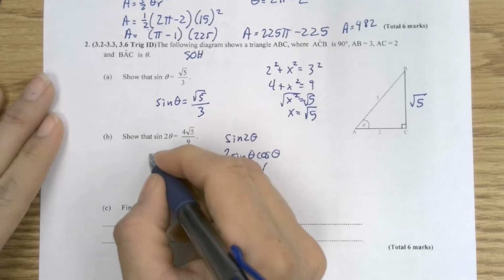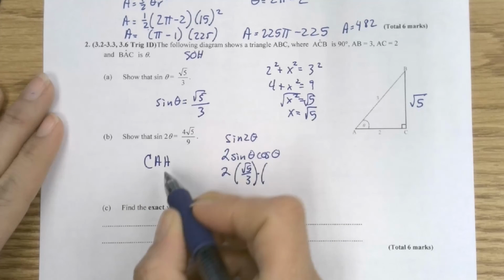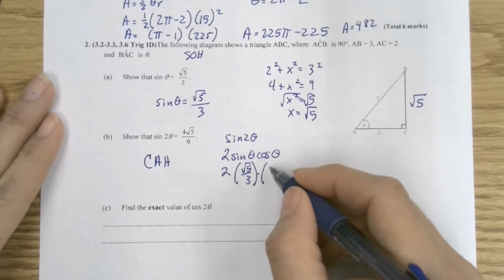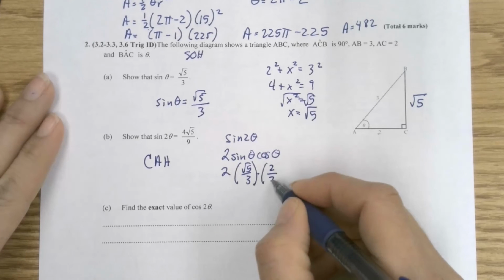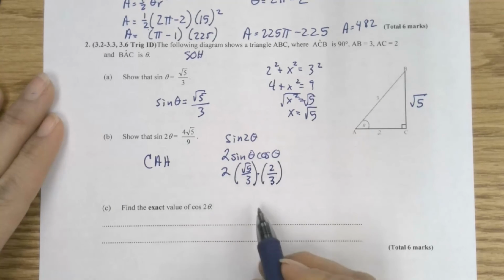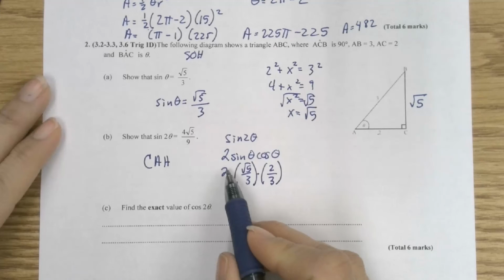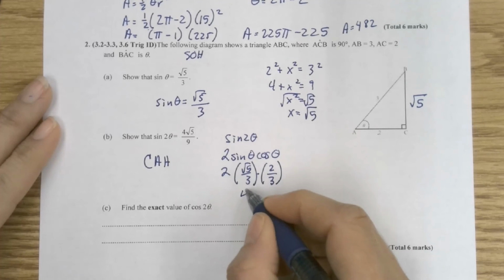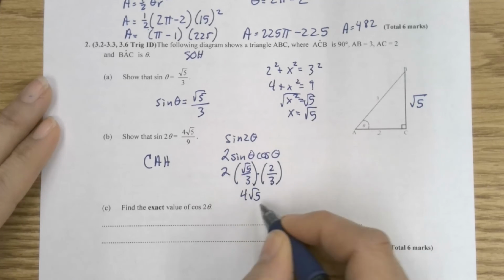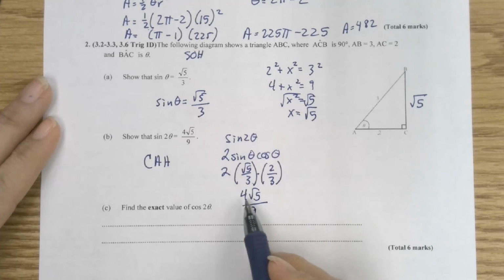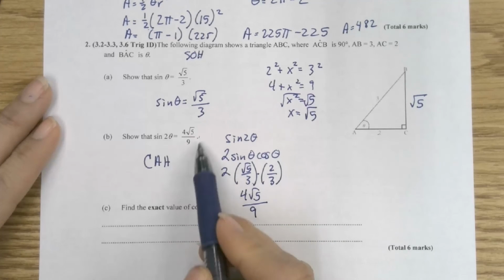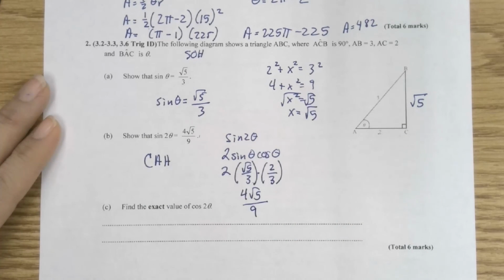Remember, cosine is adjacent over hypotenuse. So my adjacent side would be 2. My hypotenuse would be 3. So we're going to clean this up a little bit. On top, we've got 2 times square root of 5 times 2. So that is 4 square root of 5. On the bottom, 3 times 3, which is 9. So we're left with 4 square root of 5 over 9. So we have just shown that sine of 2 theta is equivalent to 4 square root of 5 over 9.